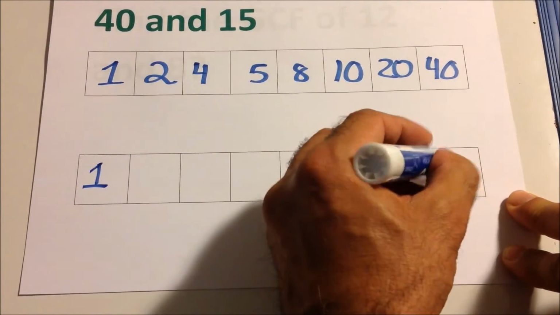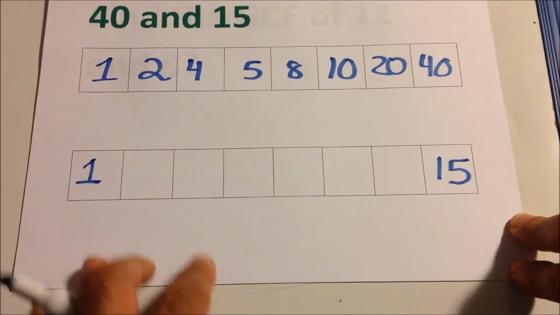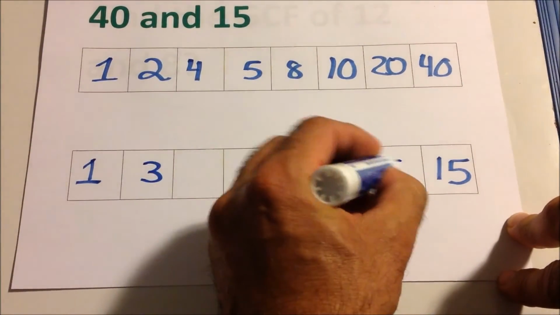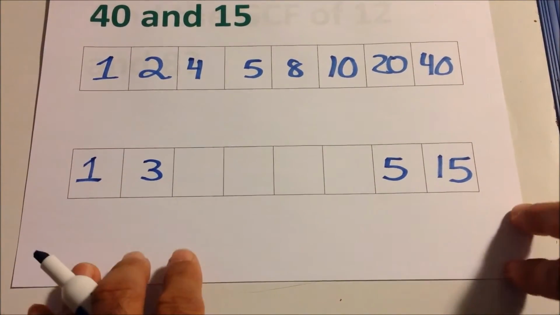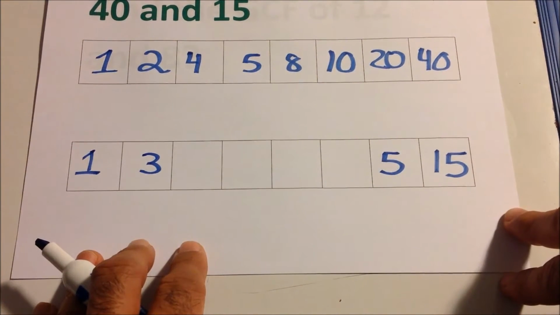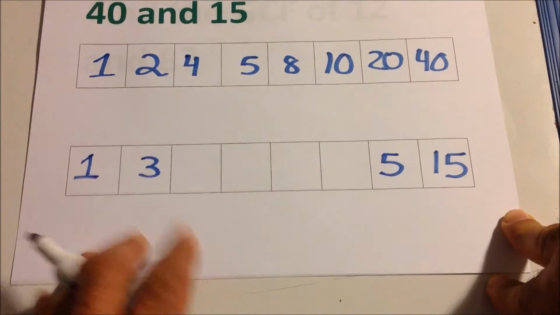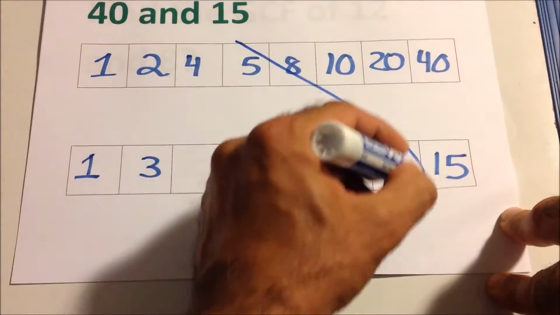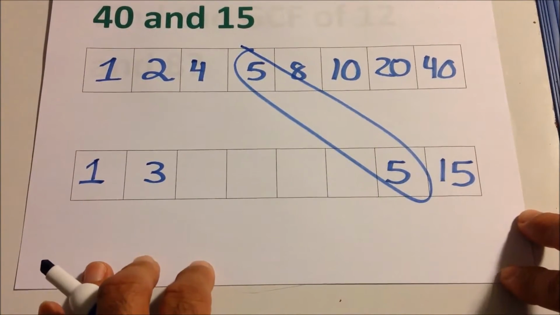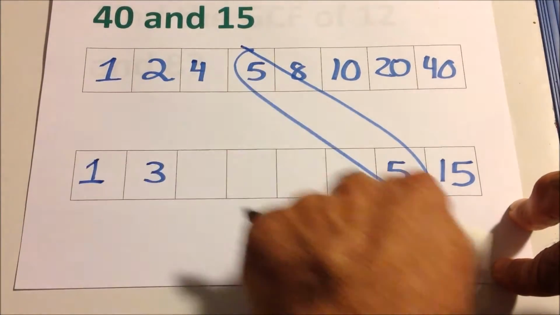So we know that 1 and 15 we have. Are there any common factors so far? Just 1 so far. 2 doesn't go into 15. 3 goes in 5 times. Is there any other factors? No. So look at these two boxes. This is the box method. What's the highest number they share? 5. You can circle it like that. That is the greatest common factor. The greatest common factor that 40 and 15 share is 5.